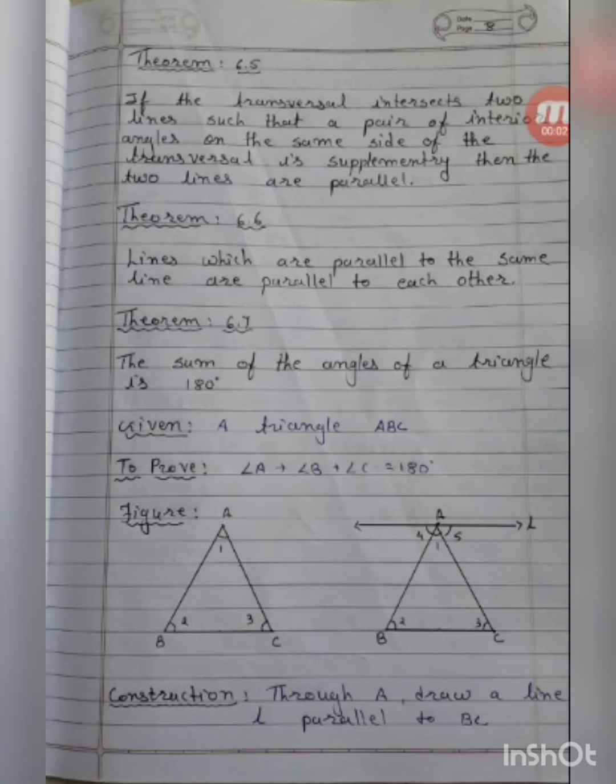Theorem number 6.7. The sum of the angles of a triangle is 180. A triangle has three angles, and we have to prove that the sum of these three angles is 180. Now, given a triangle ABC, to prove angle A plus angle B plus angle C is equal to 180. Here I draw two figures.